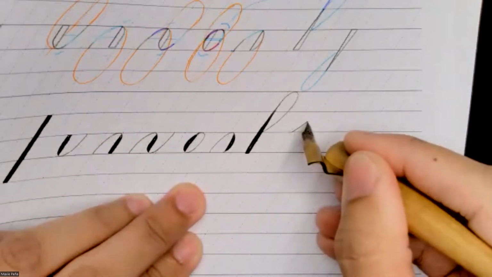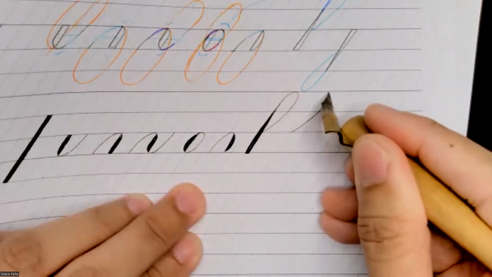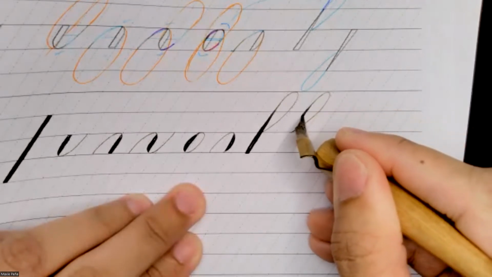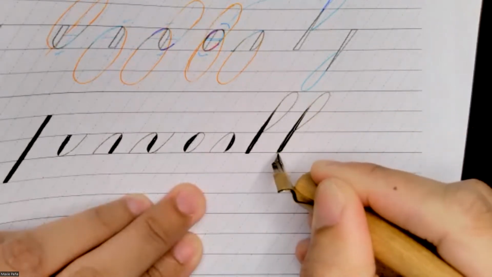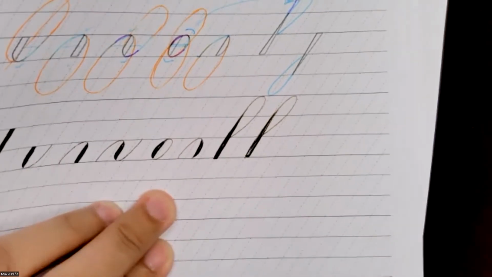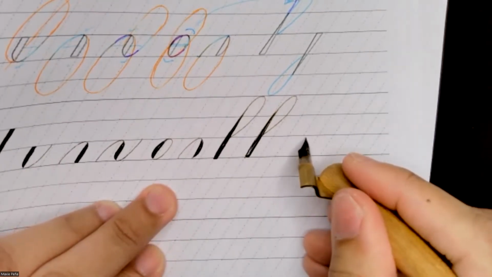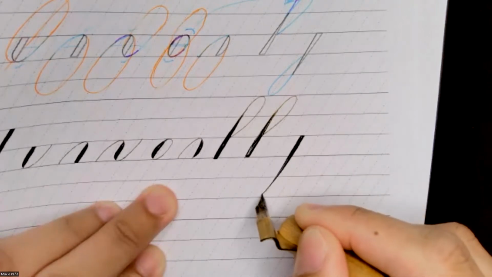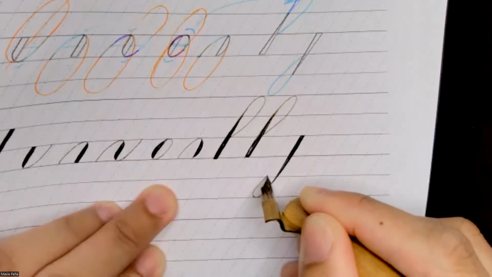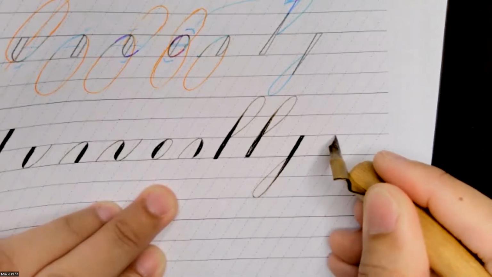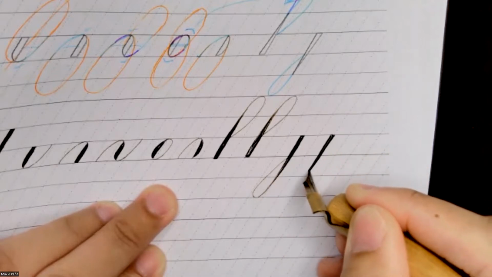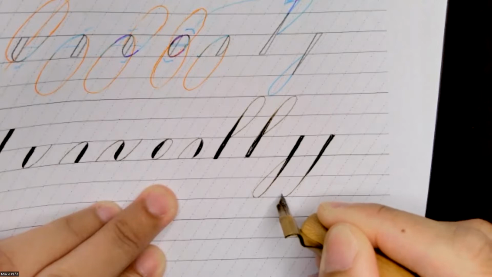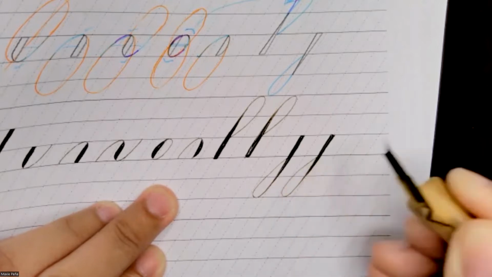So let's try another one that will match our family better. Then do the same for your lower loop. Okay.